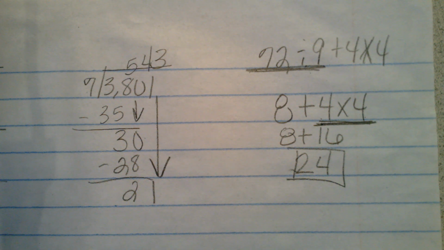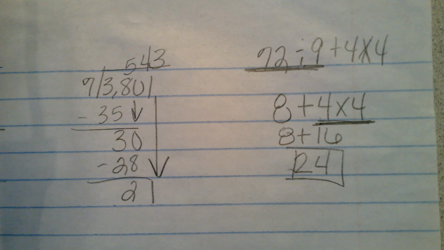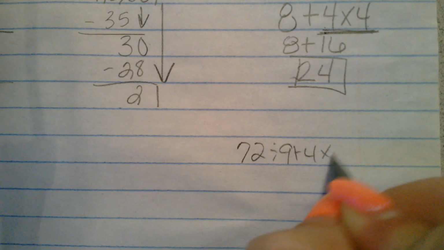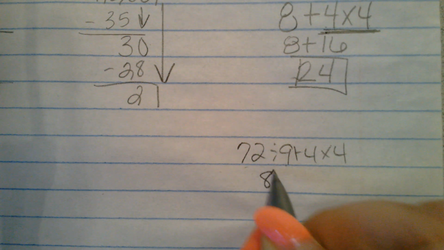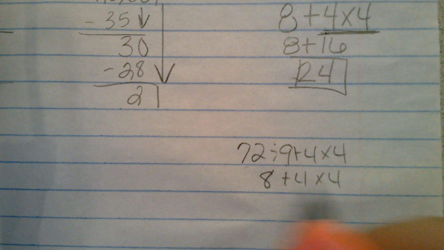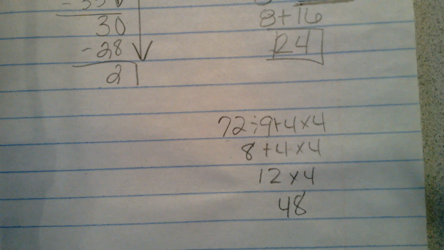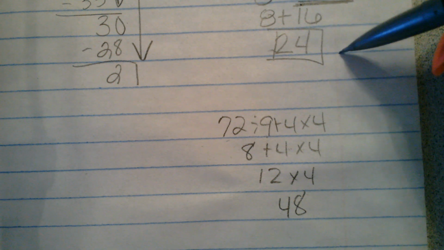So let me hear it now. I can hear, Miss Cloby, what if we'd just done it how it came? Well, let's try it. 72 divided by 9 would be 8 plus 4 times 4. 8 plus 4, 8, 9, 10, 11, 12. 12 times 4 is 48. Wrong answer. But I can assure you, come Friday, I'm going to work it this wrong way and give you the right answer and the wrong answer. So make sure you know your steps.